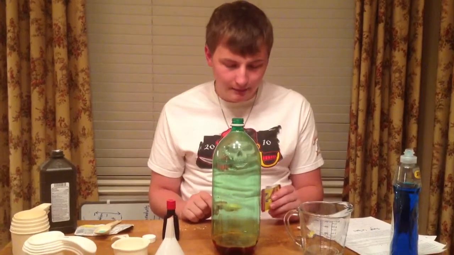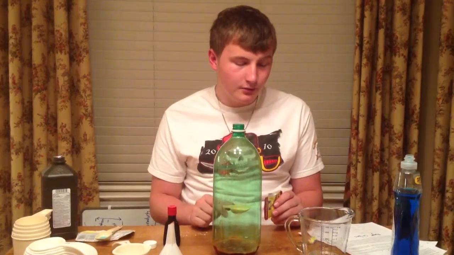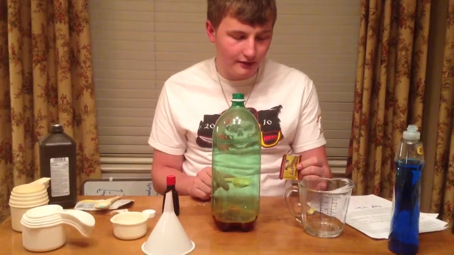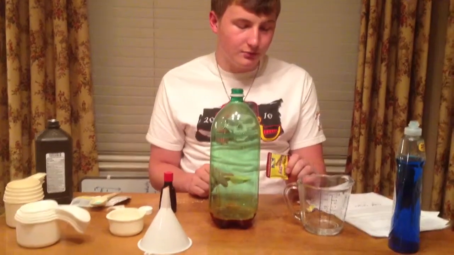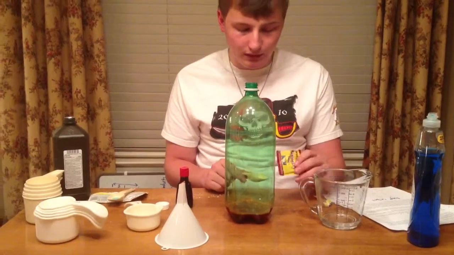Okay, now I'm going to put about 1 tablespoon of dry yeast into this cup that has 3 tablespoons of hot water.